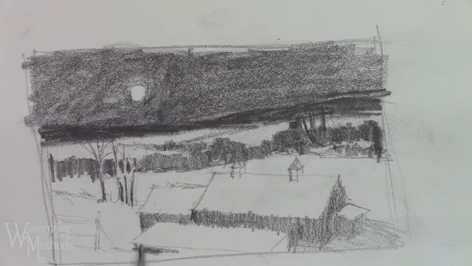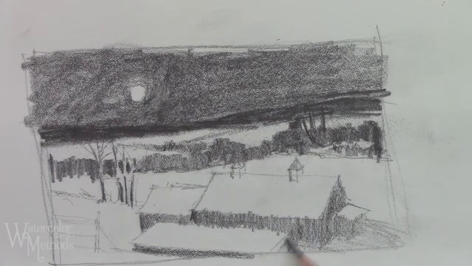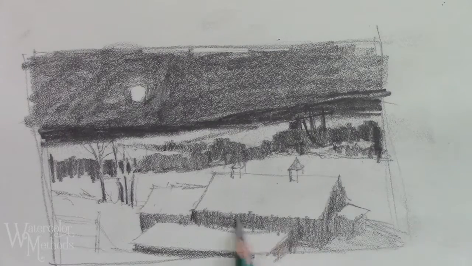Here's the back wall of this shed that sits back, kind of down below the ridge, where there's a ridge that drops down there. And I'm going to connect that wall to the wall of this barn here. So I get a big shape.